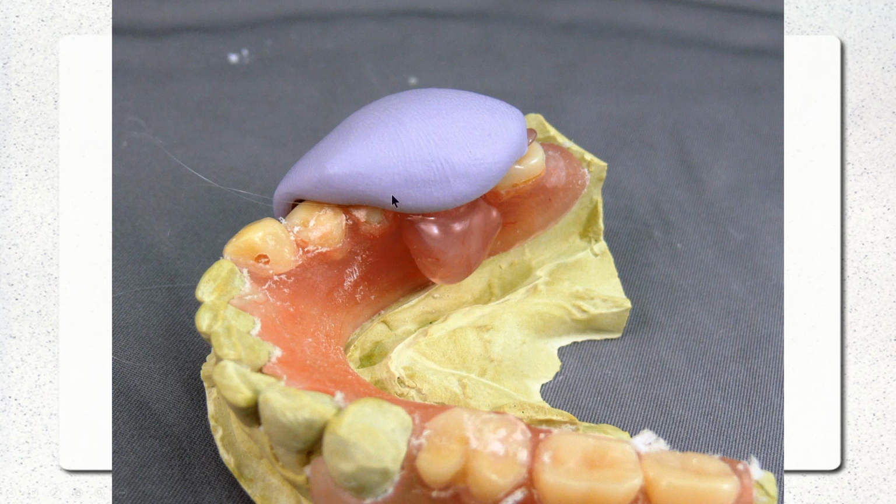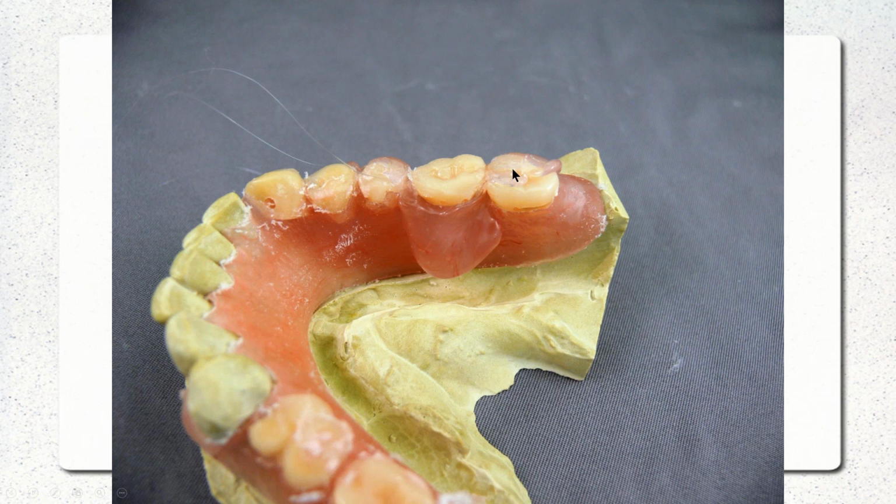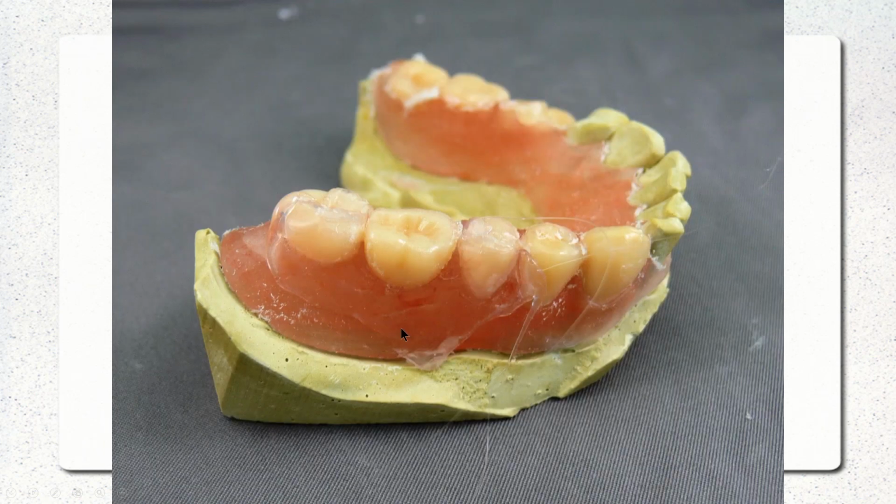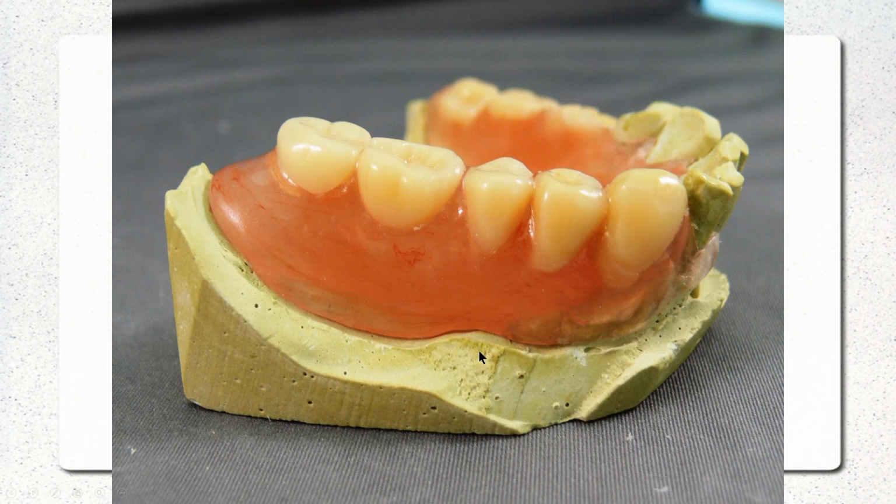Here it is after. You're always going to have a little flash you're going to have to clean up, but it doesn't stick to the teeth, so it cleans up pretty easily. And there's our polished-up result, no line of demarcation, no real evidence that a repair was done.